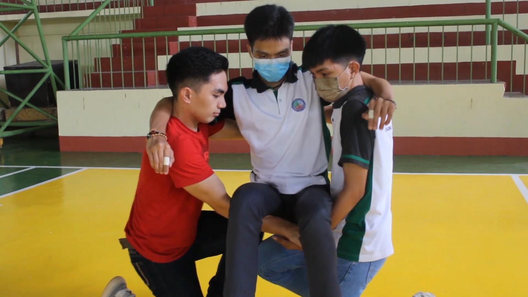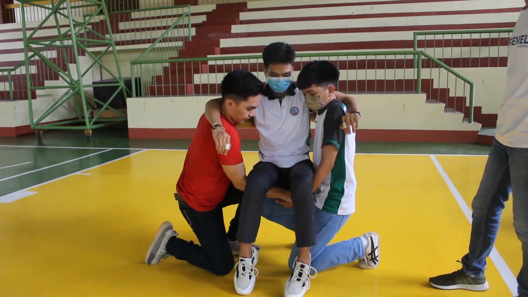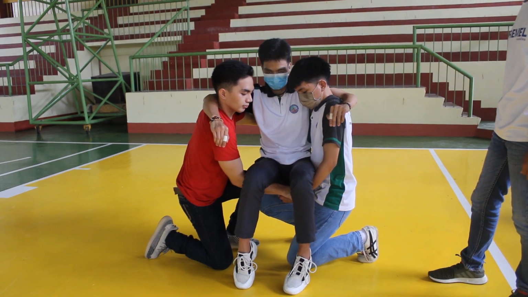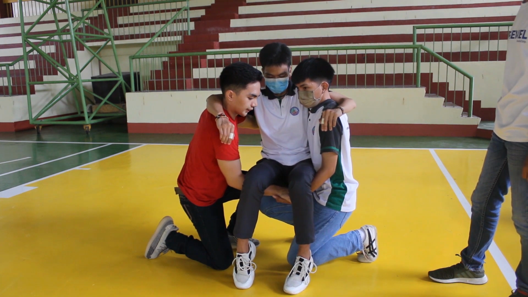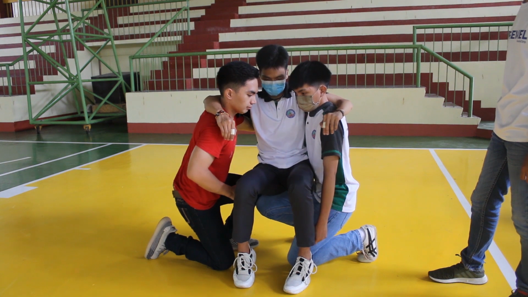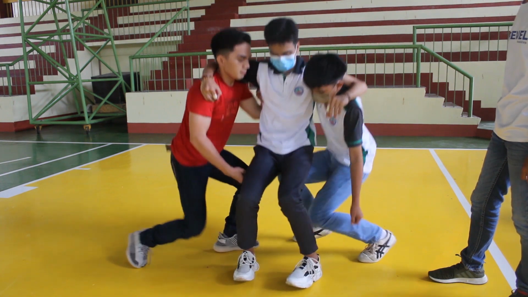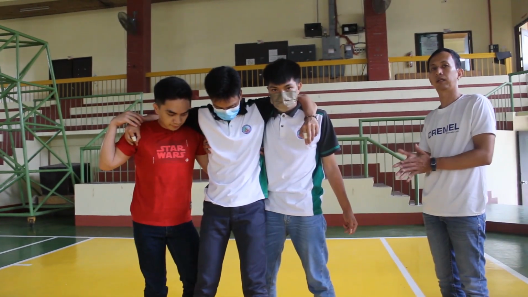And then they will be transferring the weight of the victim on their lap, and moving to the standing position. Release and stand. Step, 1, 2, 3. Okay. So this is how you're going to dismount the victim.